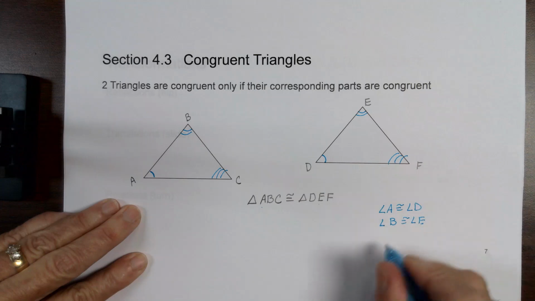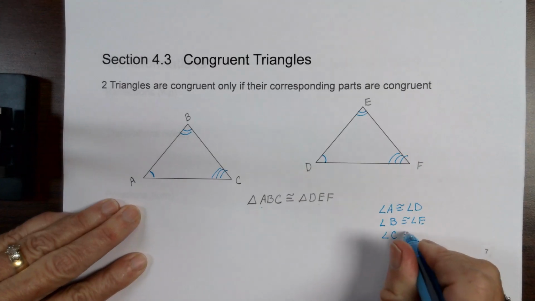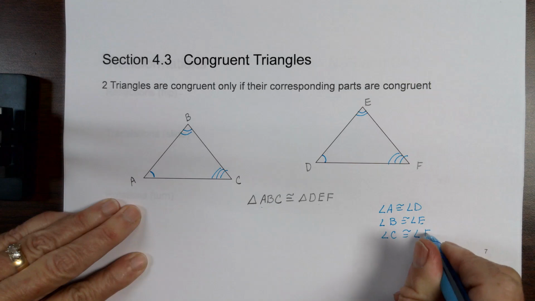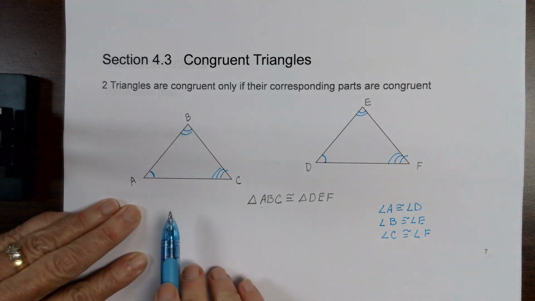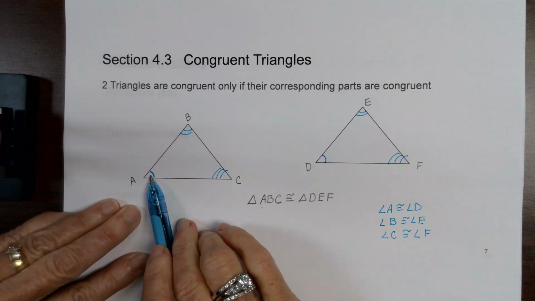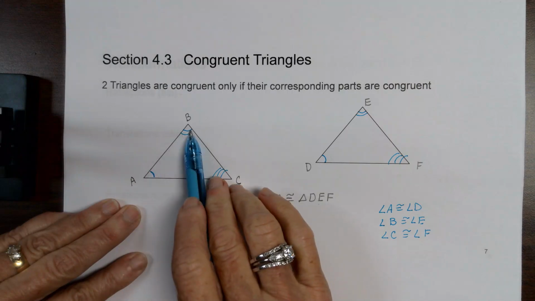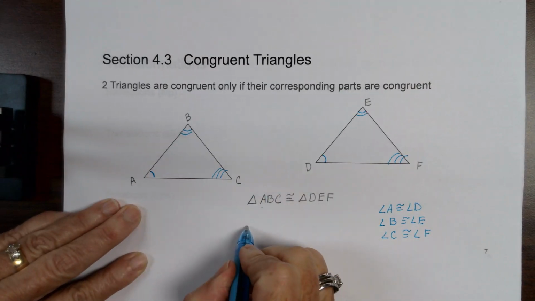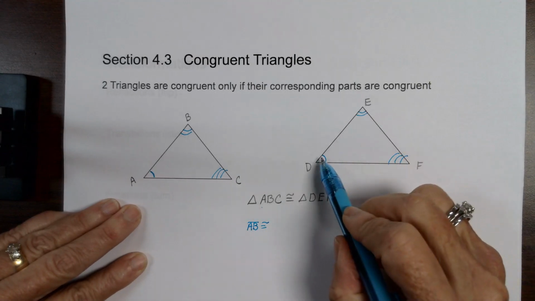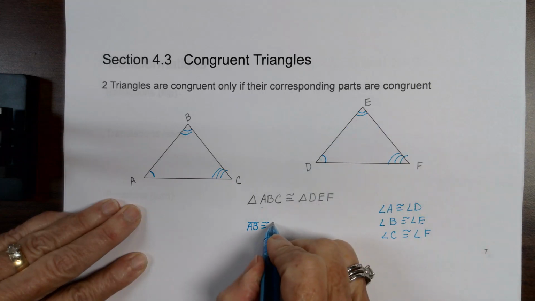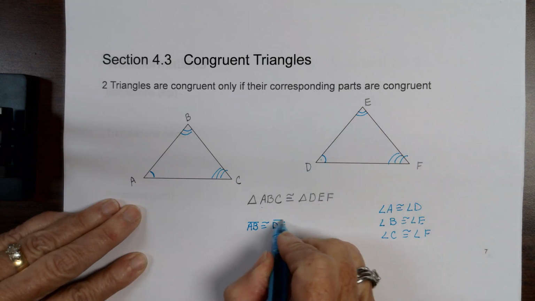You can also make statements about the sides. Between the 1 and the 2 arcs, which is AB, is going to be congruent to between the 1 and the 2 arcs, which is DE.